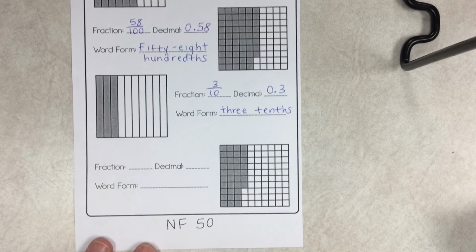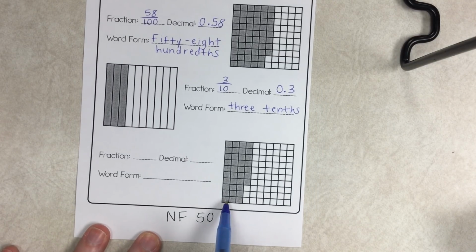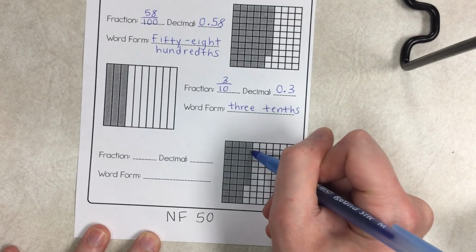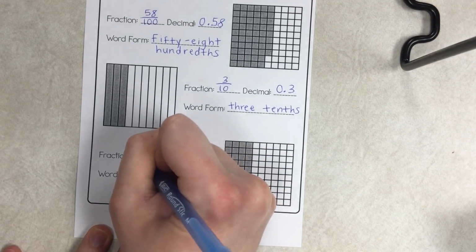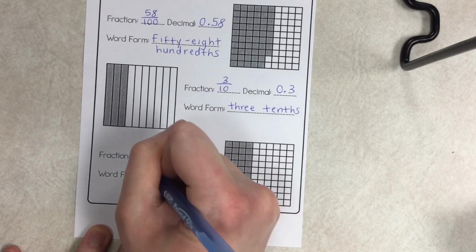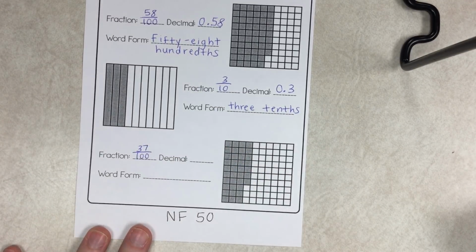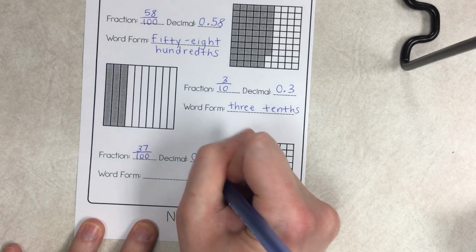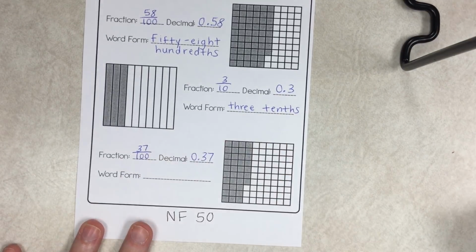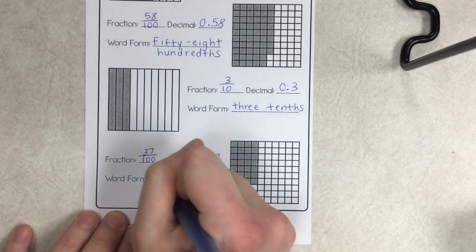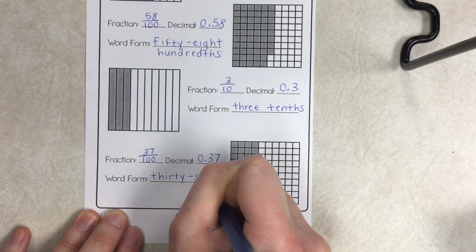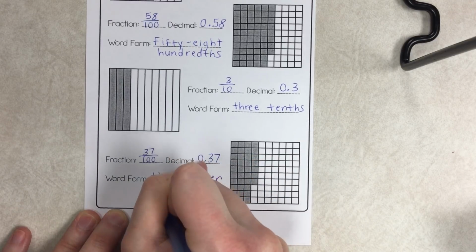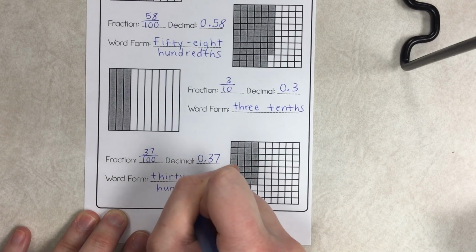And last model here, I can see there's 10, 20, 30, 31, 32, 33, 34, 35, 36, 37 shaded parts, so that's our numerator, out of our total of 100 equal parts, so 37 out of 100. As a decimal, it would be 0.37. In word form, we would say it is 30-7 hundredths.